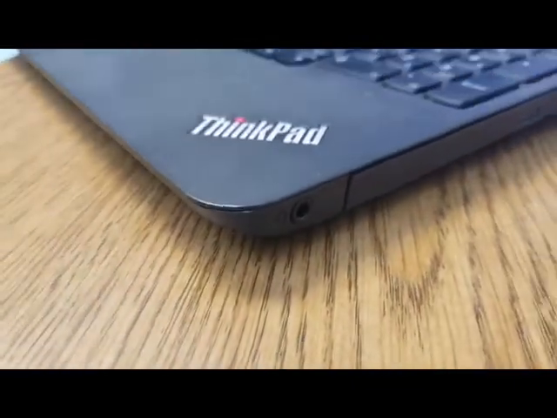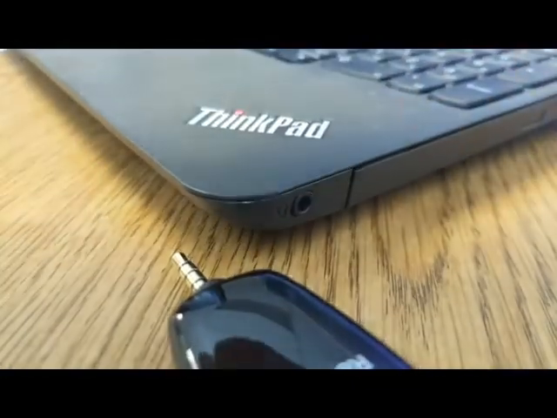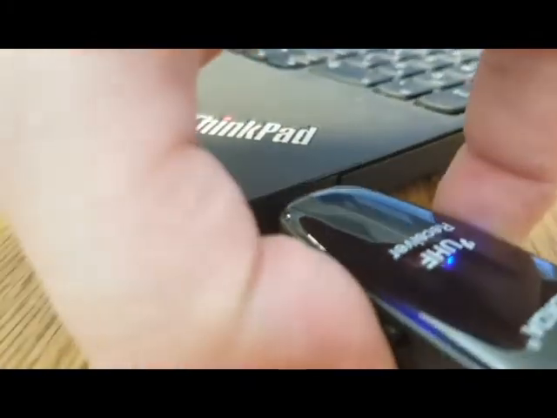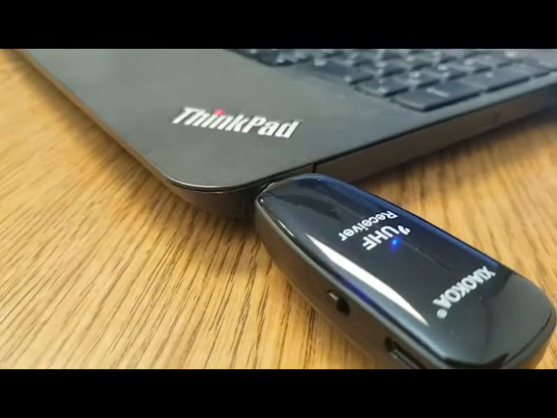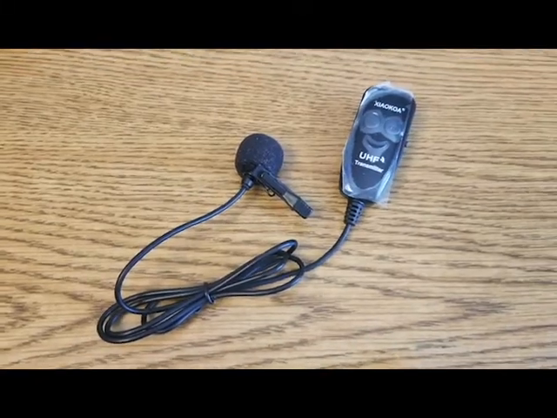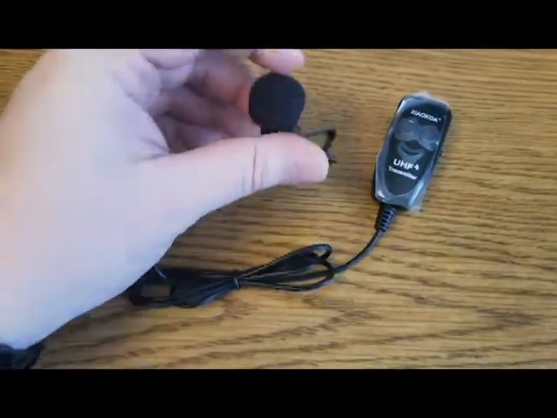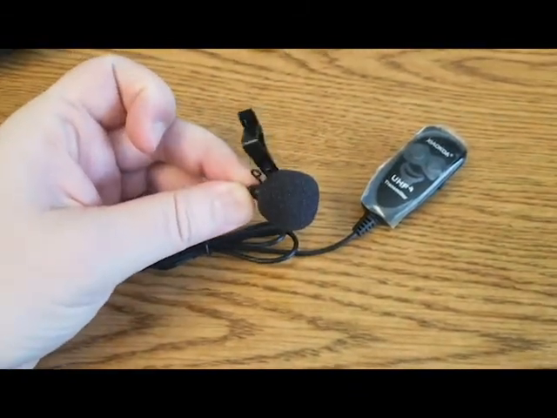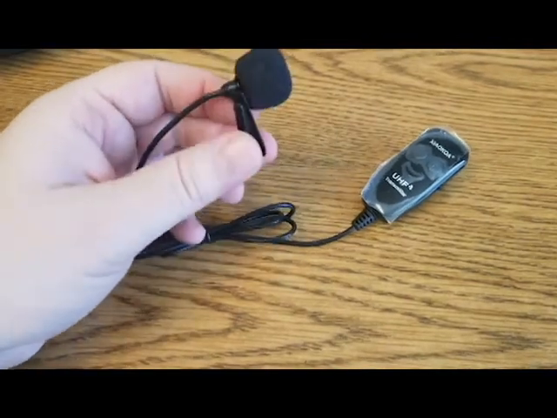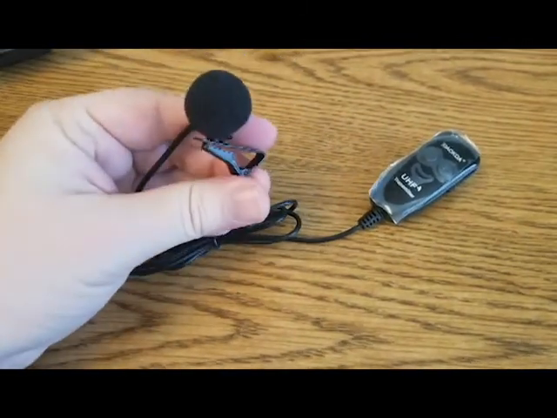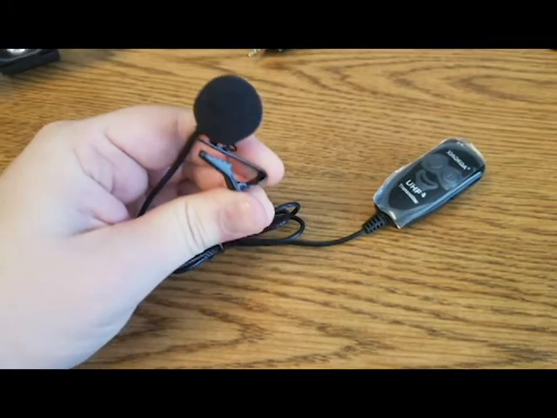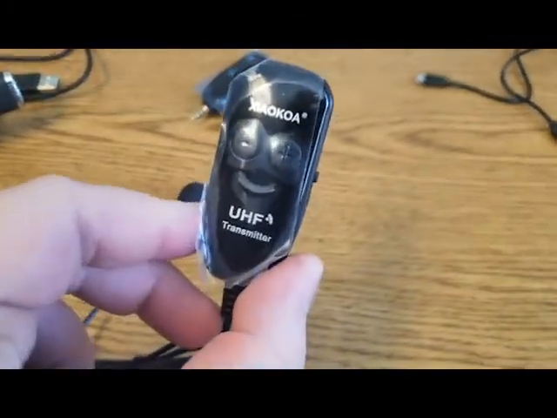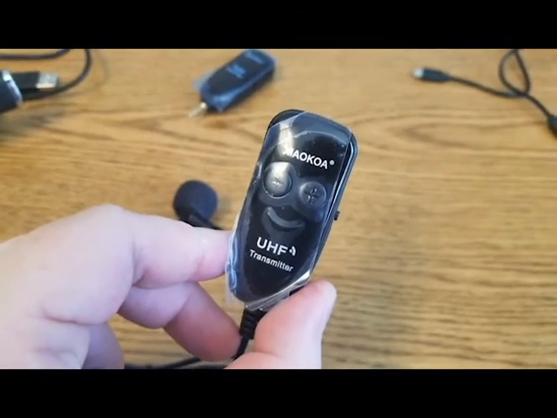Now to use your audio device, you want to plug the receiver end of your audio device into your headphone jack connected to the computer that you're going to use to record. The other end of your device, the transmitter, has the microphone attached to the end of it. This transmitter can clip onto your pocket, while the microphone can clip onto your tie or onto your lapel. Or if you feel like you want to improve the quality and get it closer to your mouth, you can also clip the microphone to your mask.